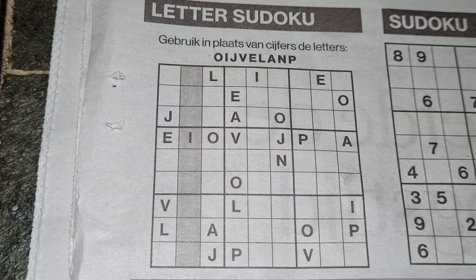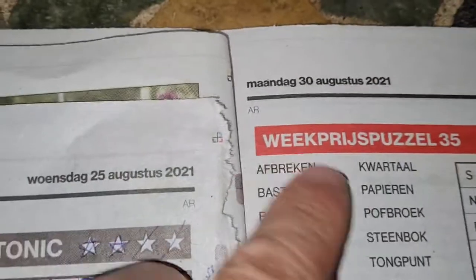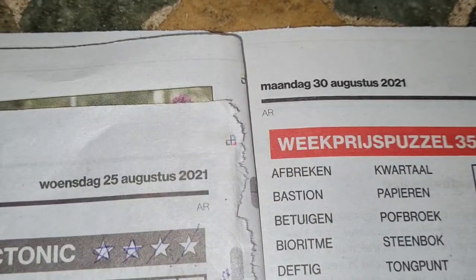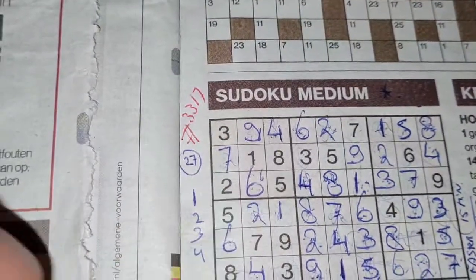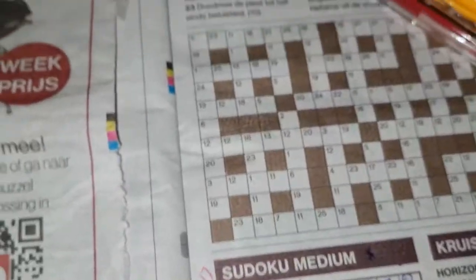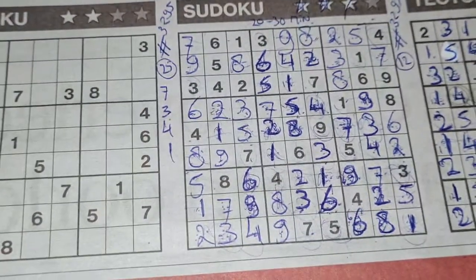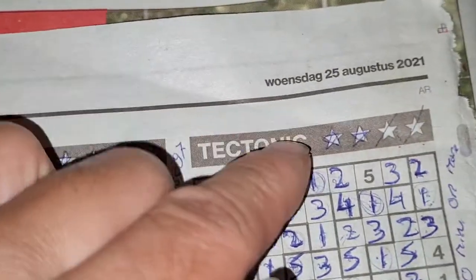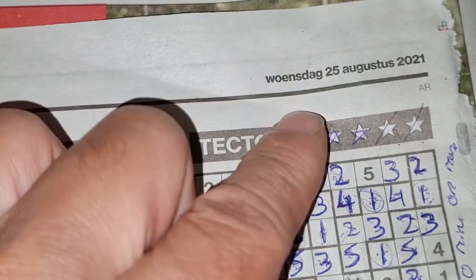Today, on a Monday. Yes, it's Monday, August the 30th, almost the end of the month. We have only one regular Sudoku, and I solved this a few minutes ago. The Sudoku medium, and I don't see any extra Sudokus in today's newspaper, so I've decided to solve the Wednesday edition.